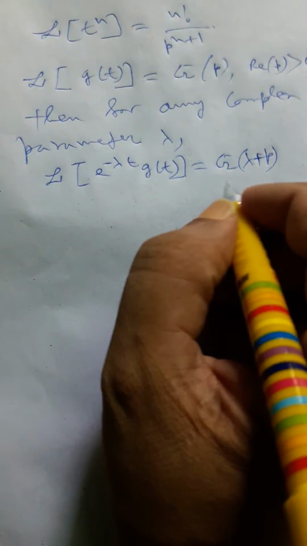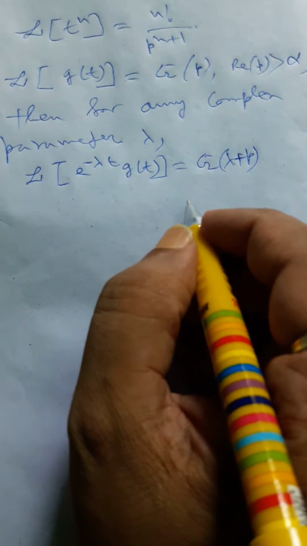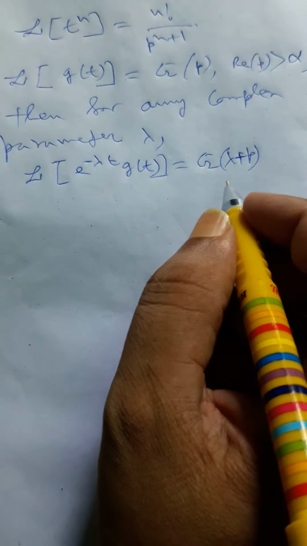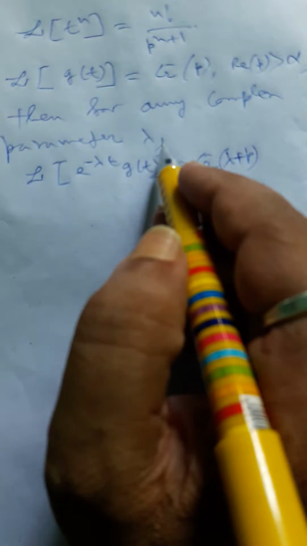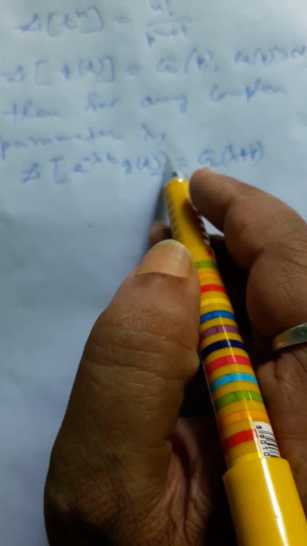We already proved this theorem in earlier videos, but now with the help of these two results we evaluate some important Laplace transforms of functions.